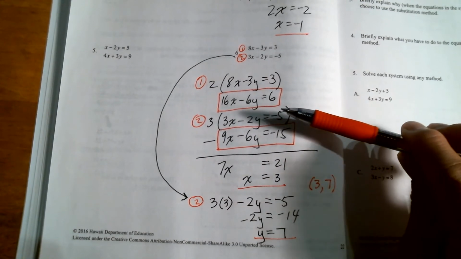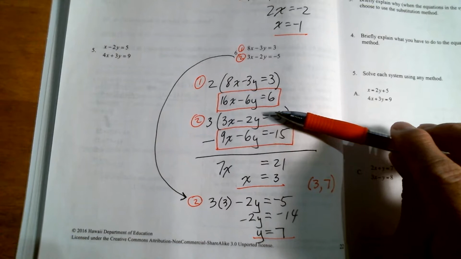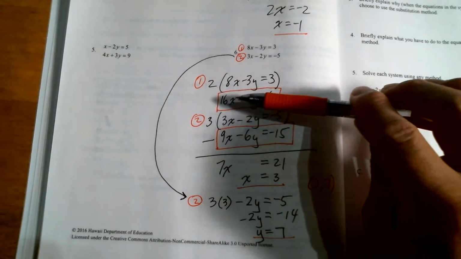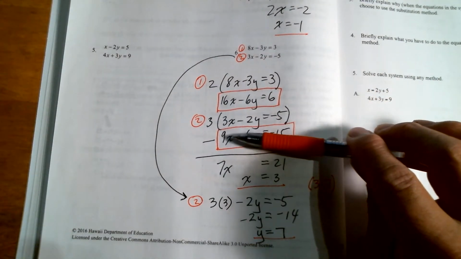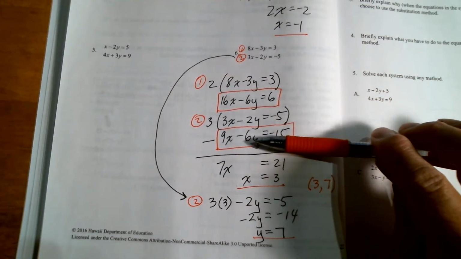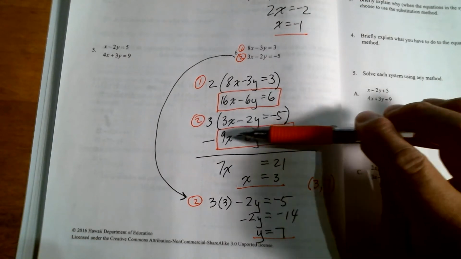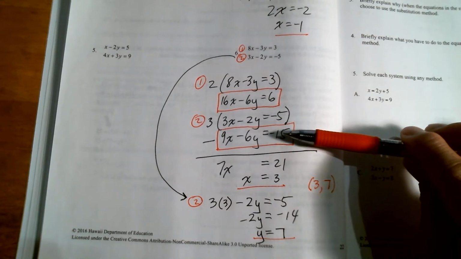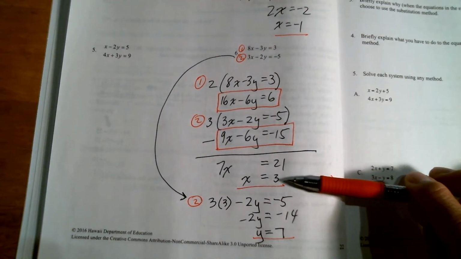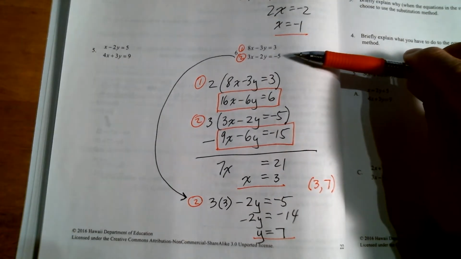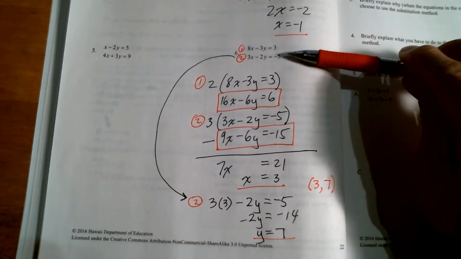We're going to have an answer like this. And we're going to subtract this equation from this equation. 16x minus 9x equals 7x. Negative 6y minus negative 6y, that goes away. 6 minus a minus 15 is like a 6 plus a 15, which is 21. Get x equals 3. Once we get the value of 3, substitute it back into one of the original equations, doesn't matter which one. I chose to use the second one in this case.